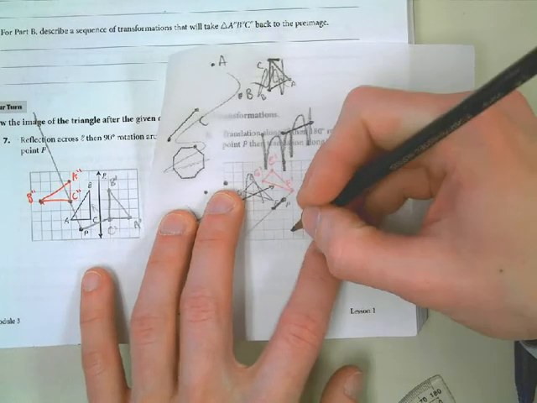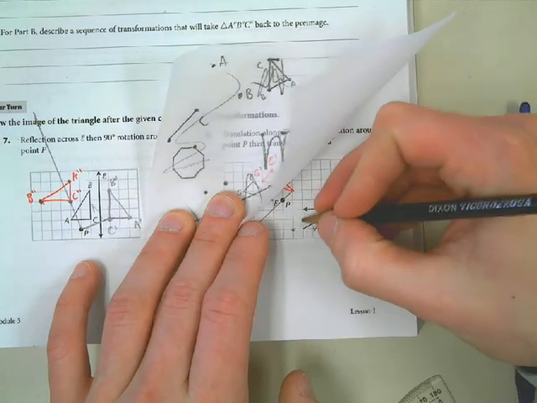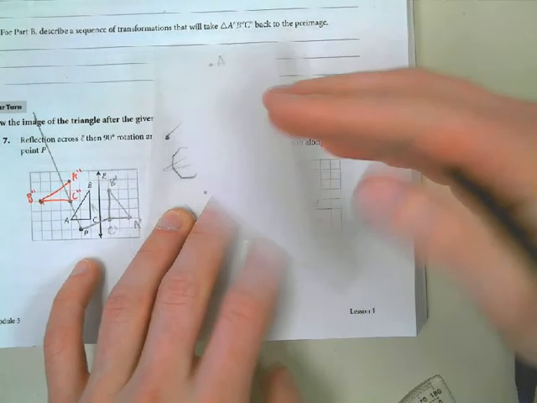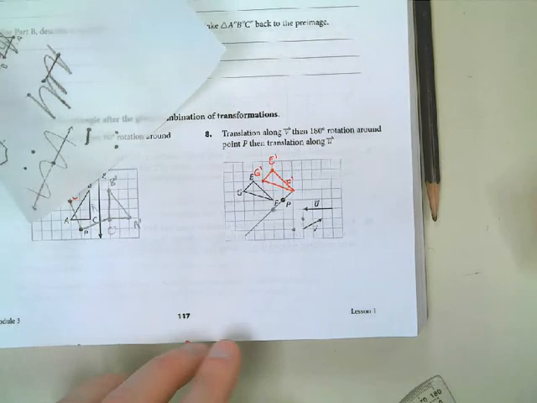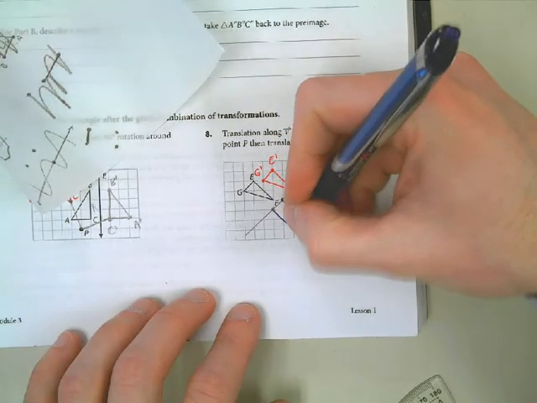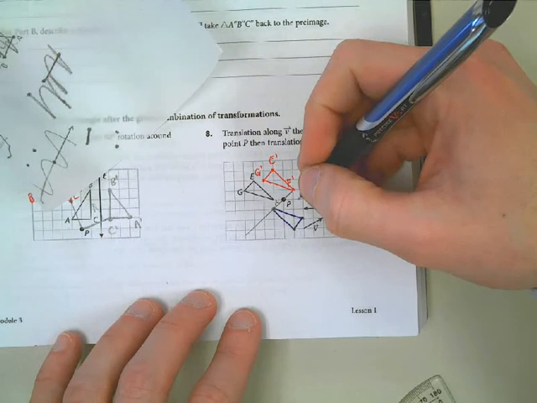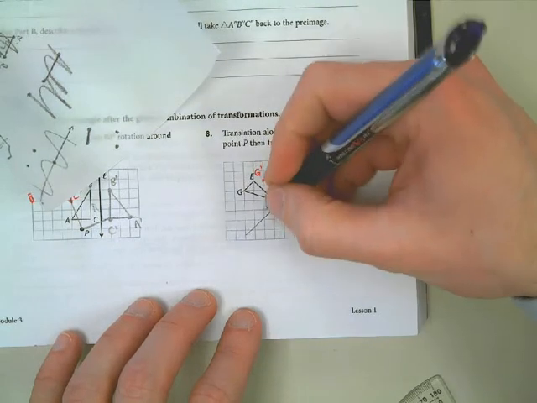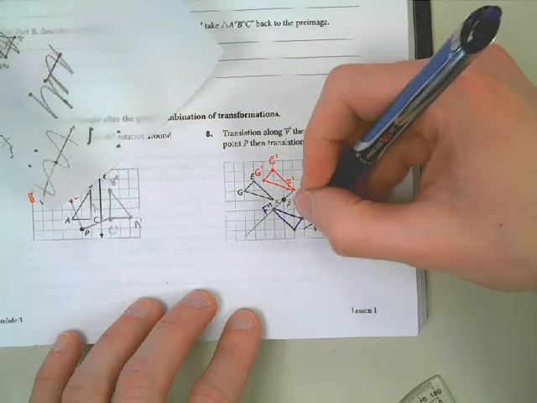So it rotates to here and here and here. Okay, there's our 3 points. Okay, and let's see if I can get this right here. There's F prime prime. I think this is going to be G prime prime, and that's E prime prime right there.